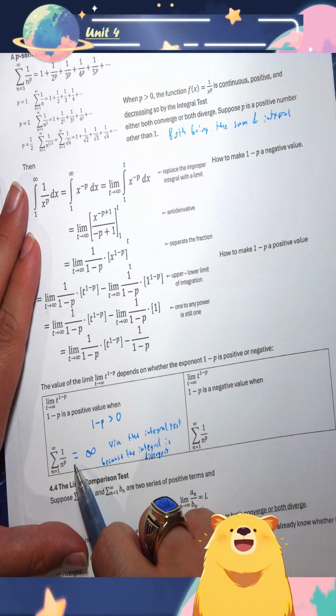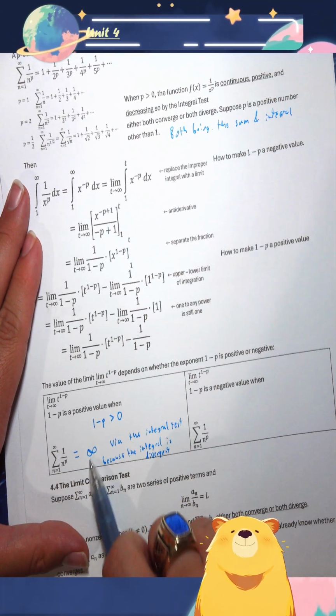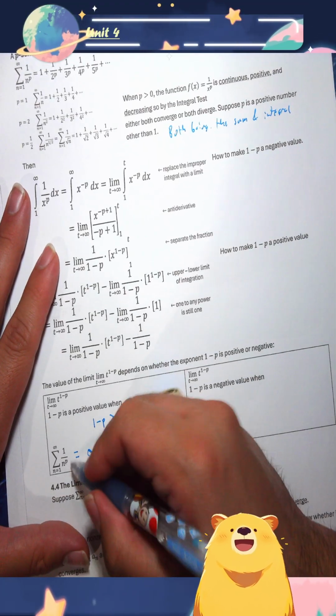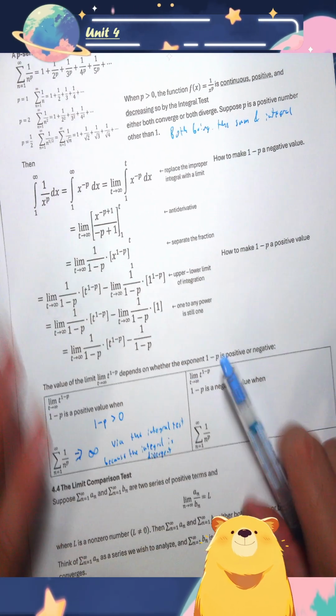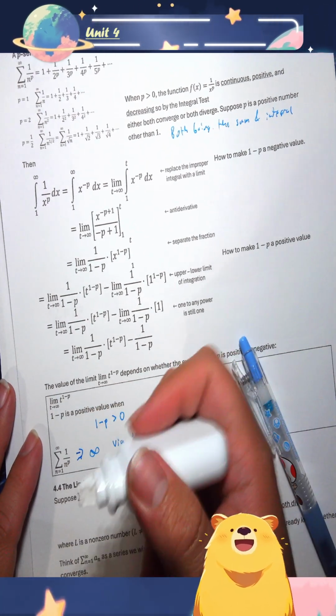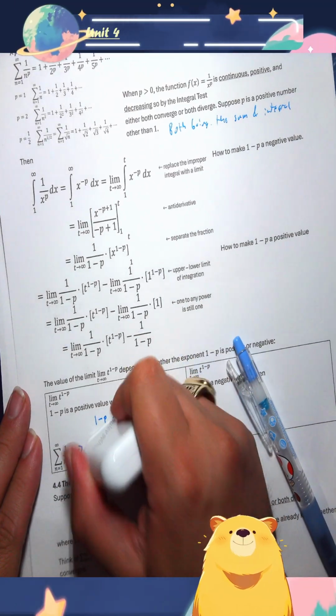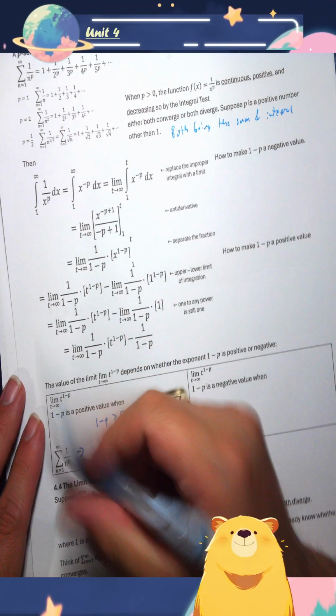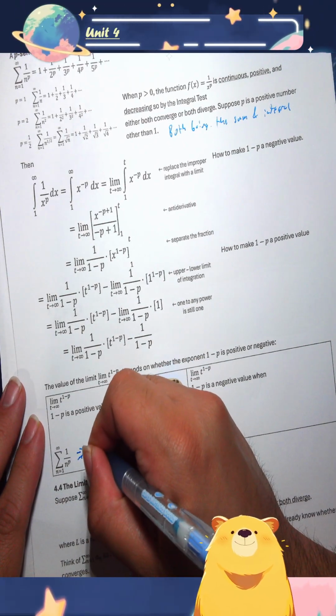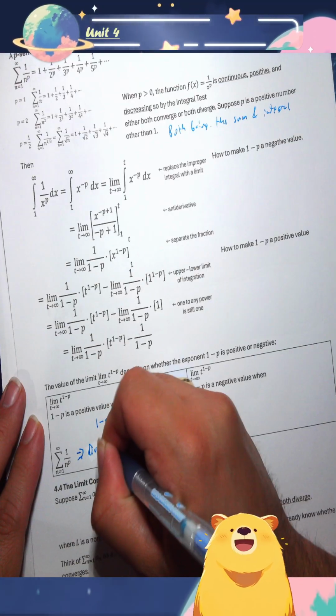Oh wait, I made a mistake. It's not going to be equal to infinity. It's going to be divergent. See, even I was messing up the difference between it being divergent or not. So we have to be careful with the language. Divergent.